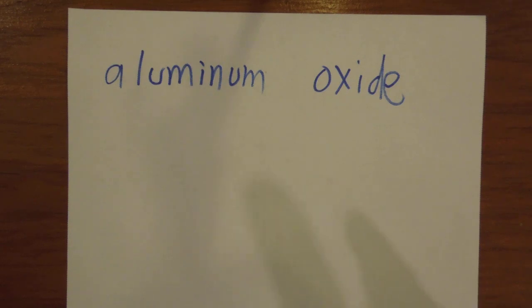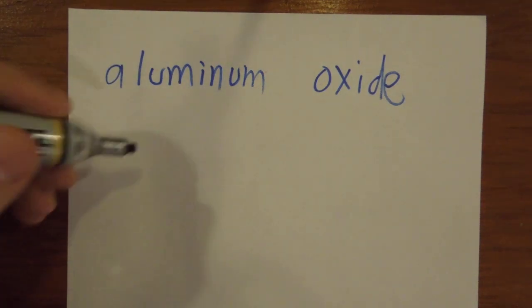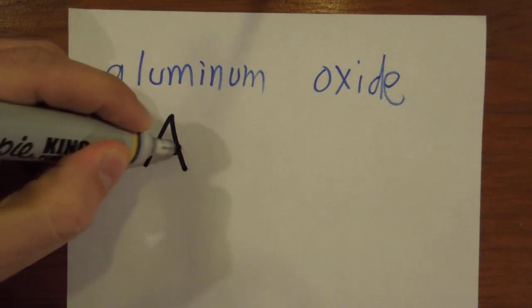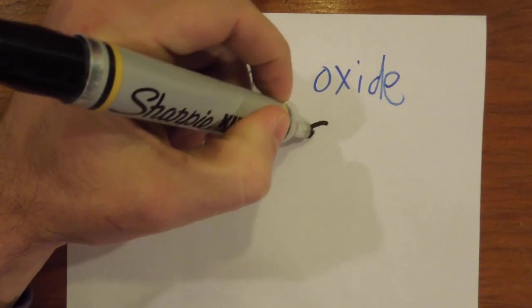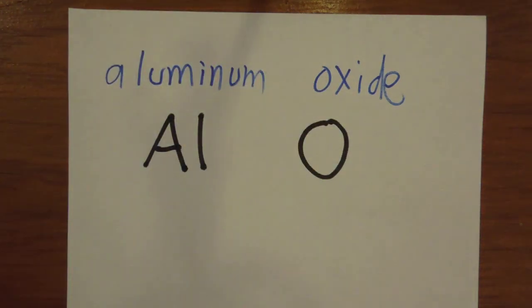So we'll start by writing a formula for aluminum oxide. How do we do that? Well, first we start by writing a symbol for each of the elements represented here. Aluminum's symbol is Al, so we'll just write Al. And then oxide, well, oxide sounds a lot like oxygen, and it is oxygen. So let's write a nice big O for oxygen. There we go. Step 1.